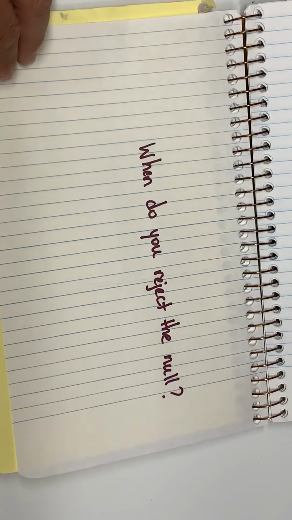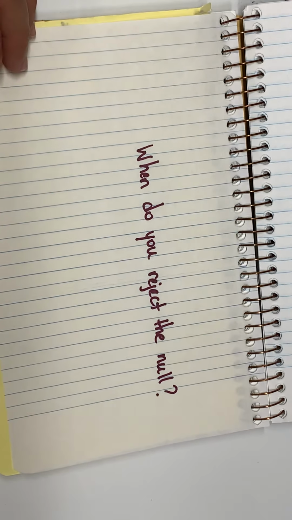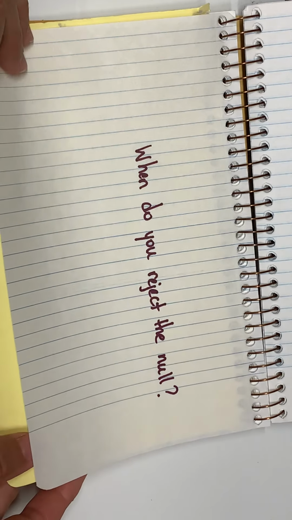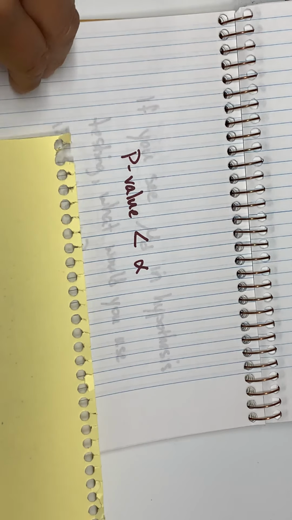Okay, when do you reject the null? When the p-value is smaller than alpha. That means that you are rejecting because you have found sufficient evidence.